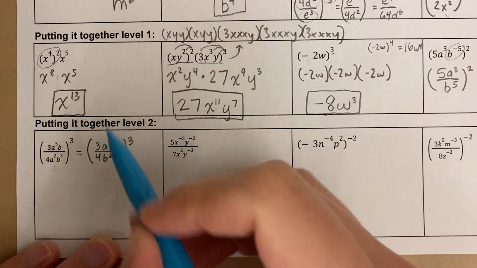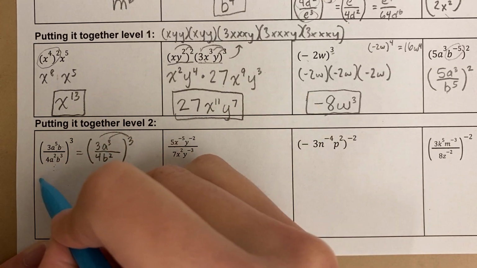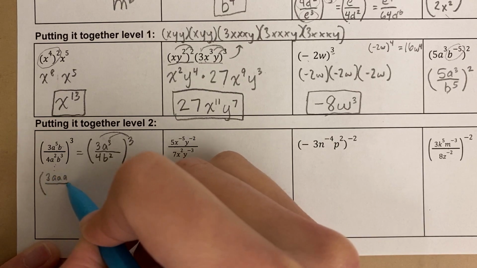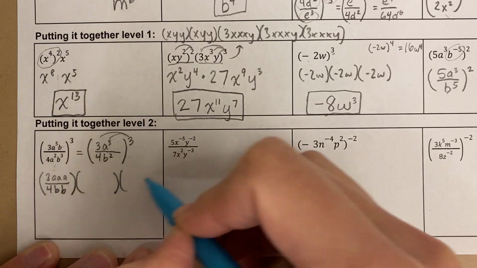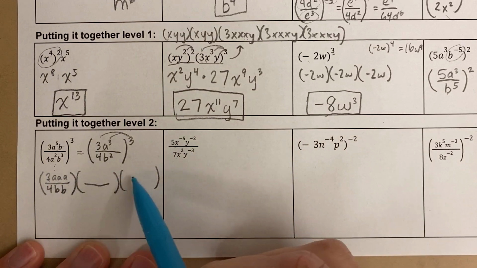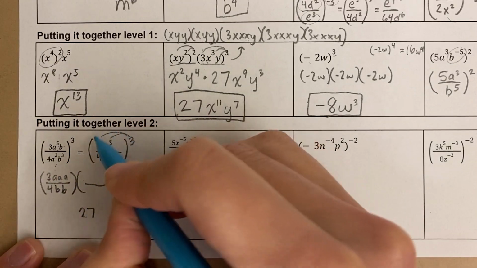Now this 3 applies to each piece, okay? So, you could write it out. I could write out, look, I'm not going to, but I could write this out. So look, here's a shortcut. If you get confused, I'm going to write it out one time and then just write it like this so I can visualize. This is going to be 3 times 3 times 3. That's 27. That's the same as 3 to the 3rd power.